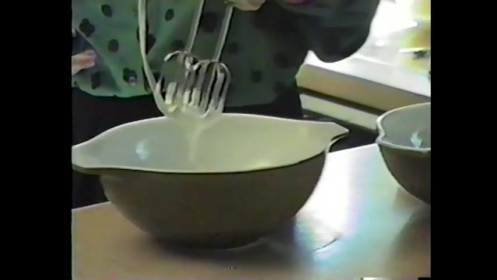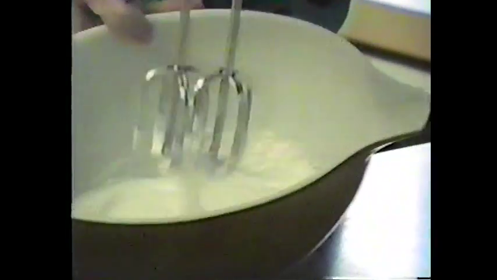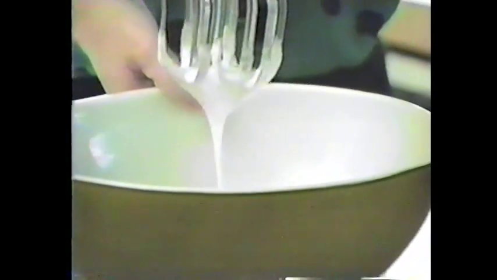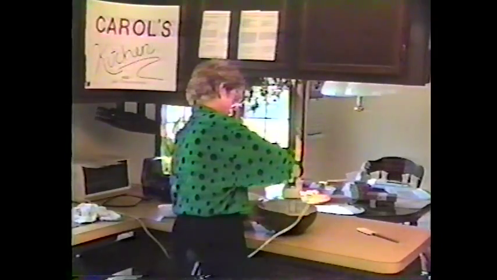Check for doneness. Not quite. You see how when I do this, it still kind of falls over? So let's beat it for about another minute. Little secret.